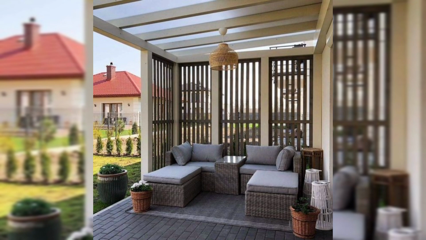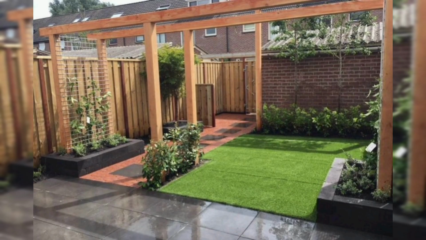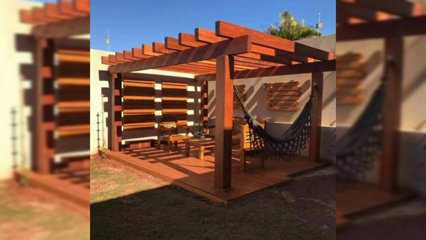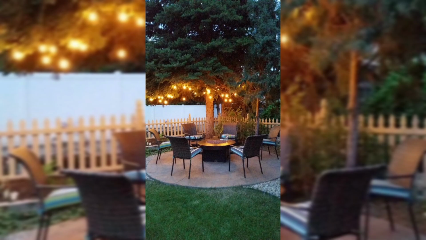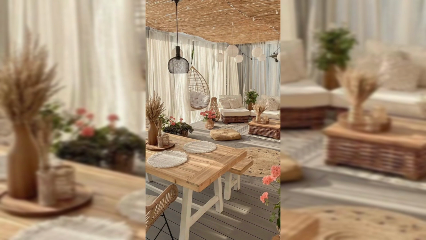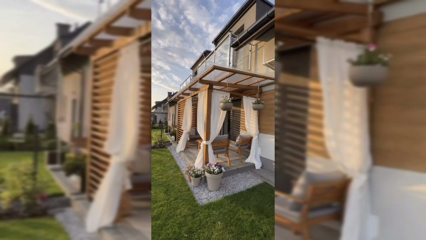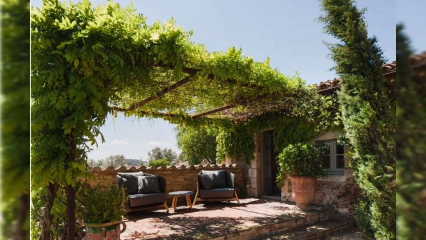Sketching out your idea, even a rough one on paper, can help you visualize the space and explore options. Choose budget-friendly materials. The big cost in patio design is the materials, so use affordable ones that look great and stand up to the elements.